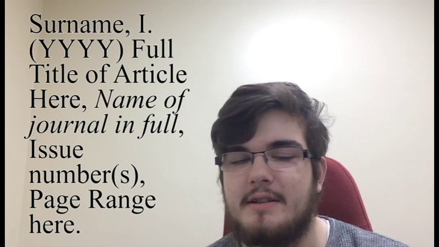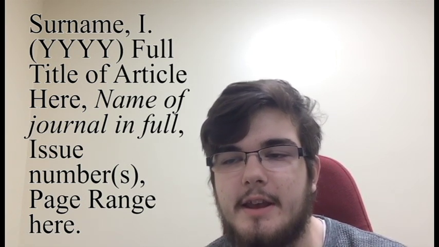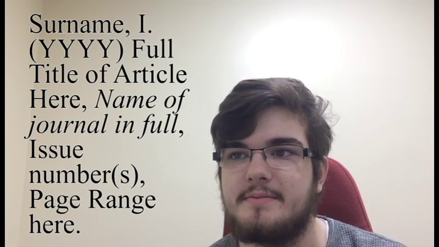Next is journal referencing. Journal referencing is quite similar to book referencing, except you change the order around a little bit, as well as adding in a couple of details. Which I realise is basically barely different from referencing a book. It starts off the same as book referencing: surname, initial, full stop, year in brackets.